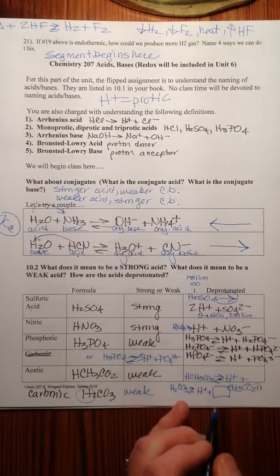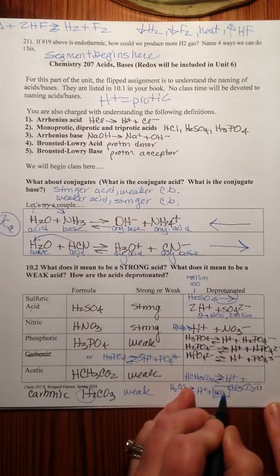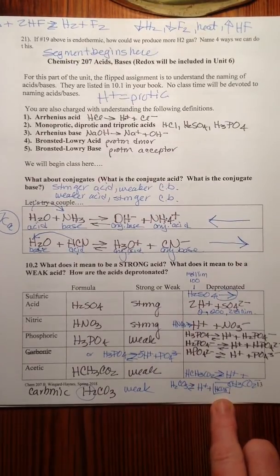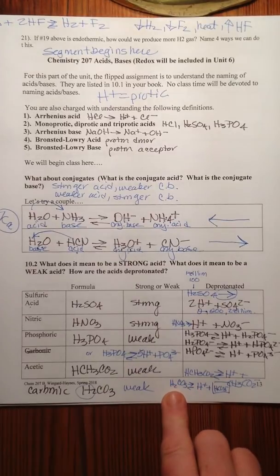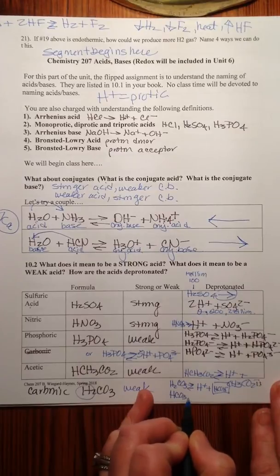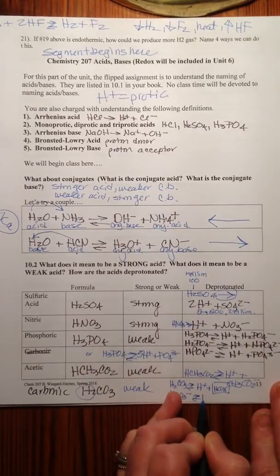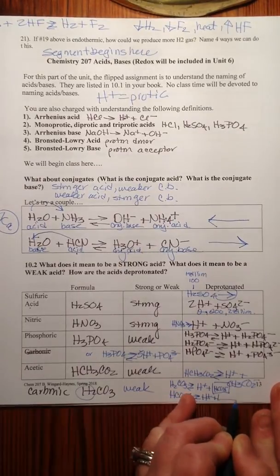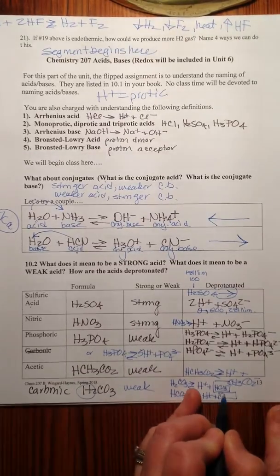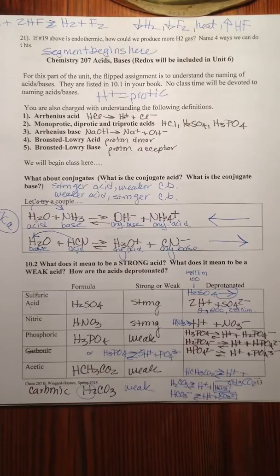Well, what I have left is bicarbonate. So bicarbonate is the conjugate base of carbonic acid. And then I have a second proton here, and I pull that proton off, and what do I have left? Well, what I have left is carbonate.